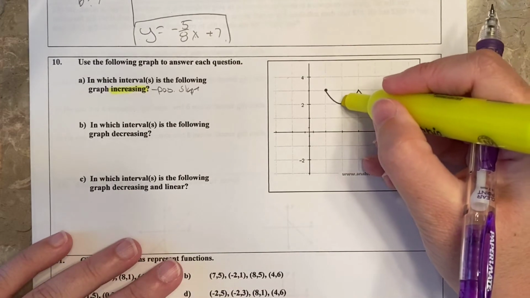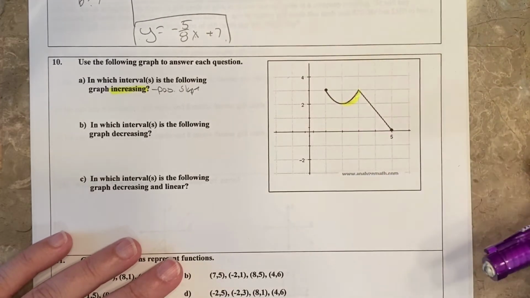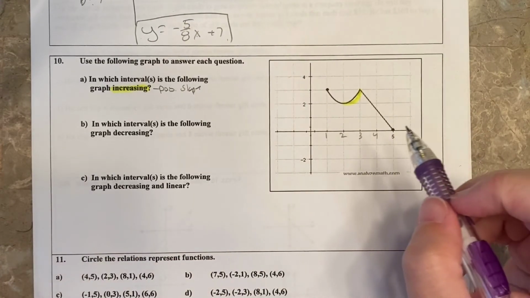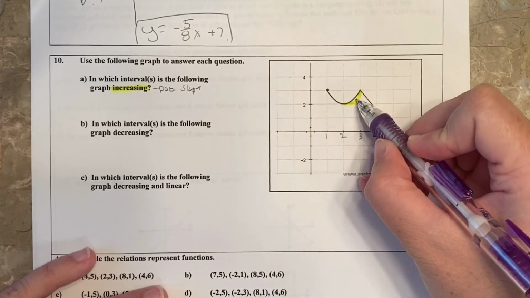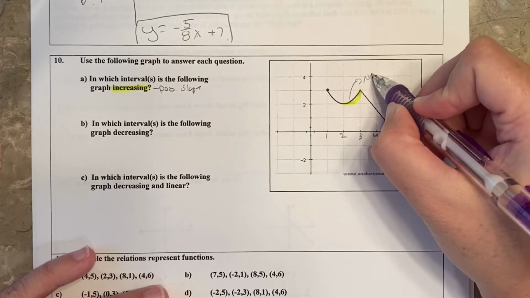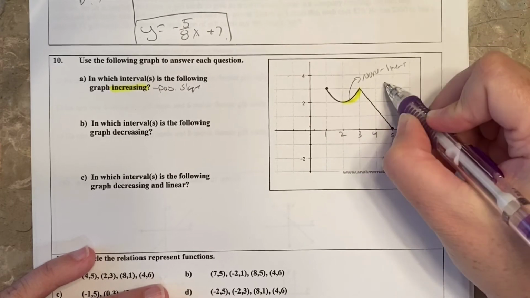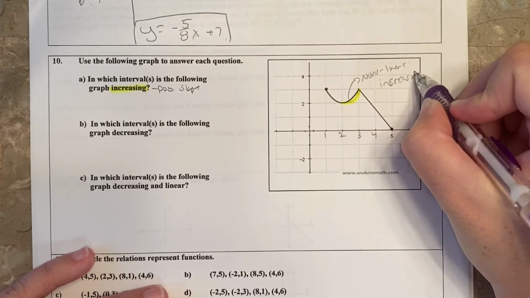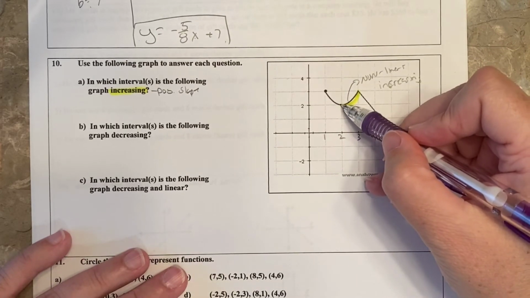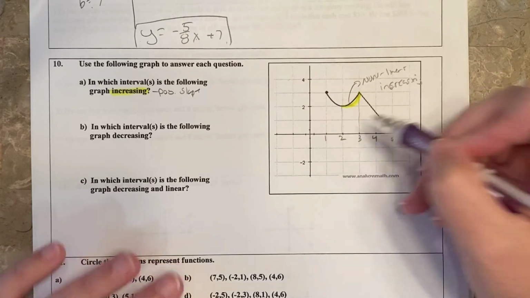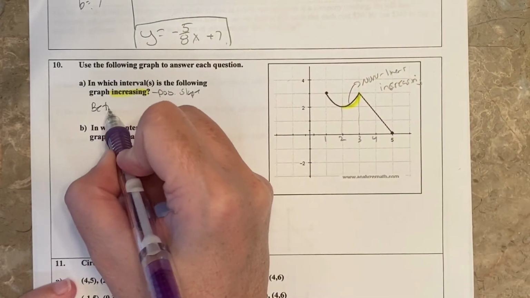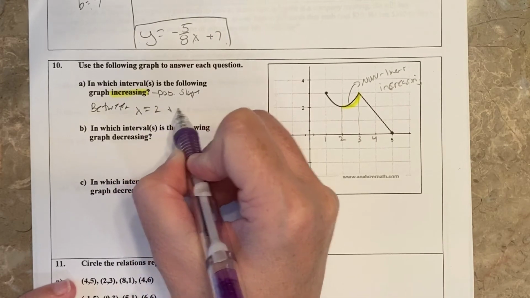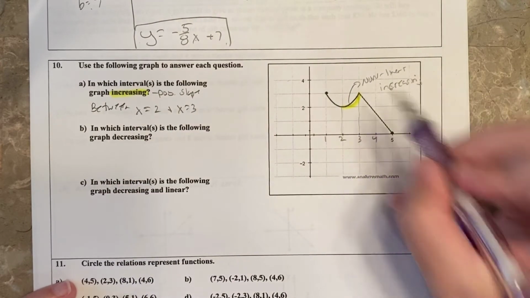Because actually this portion right here, let me write these out. 1, 2, 3, 4, 5. That's going to help us. This portion is increasing. It happens to be nonlinear, but it is increasing, and this might help you for more in high school. So from x equals 2 to x equals 3. So we're going to write between x equals 2 and x equals 3. That's where we have our increasing.